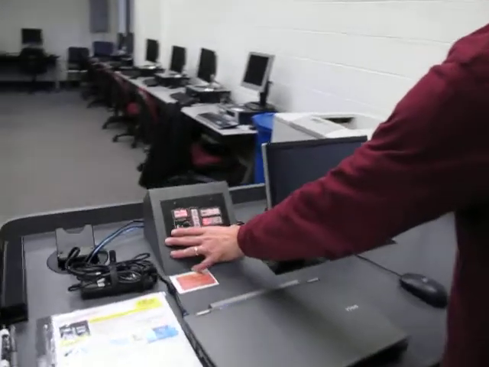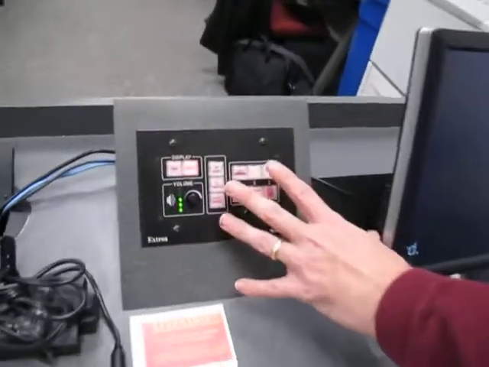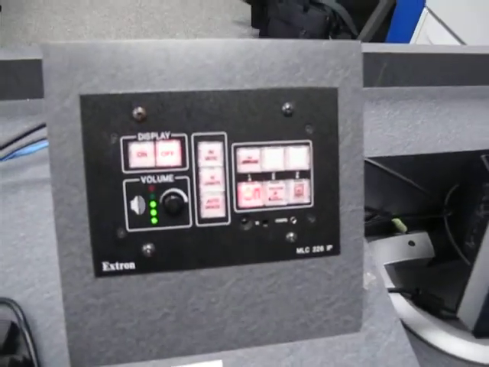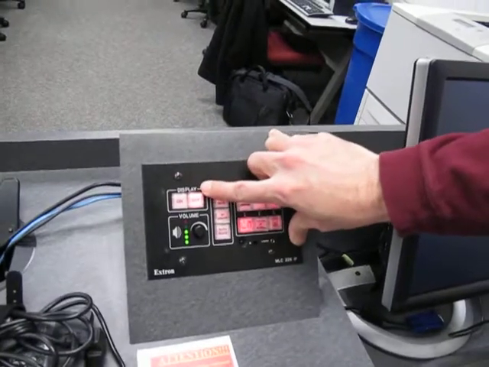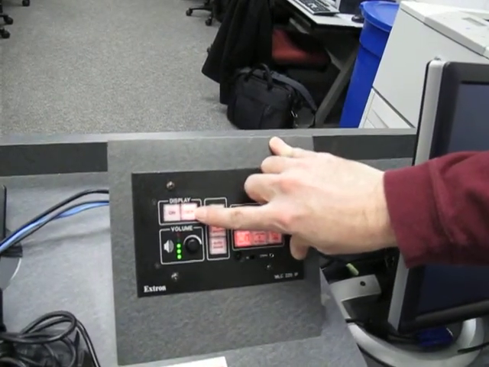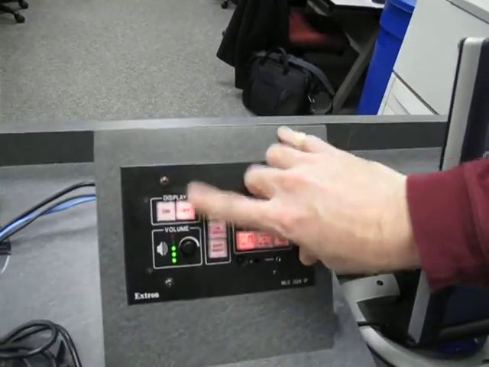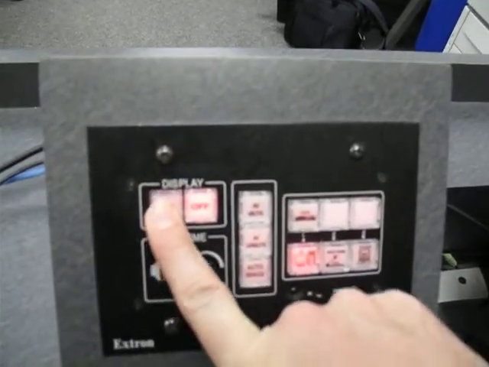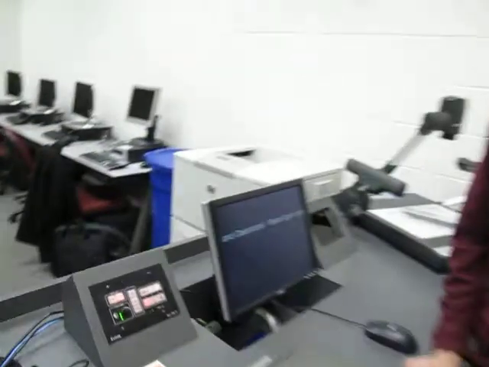On the left-hand side of the desk is the controller, which is going to control the projector and all the audio and video sources that we have. In the left-hand side is the display area. Right now, off is highlighted, which is why the projector is off. I'm going to press the on button one time. That's going to power the projector on. It's going to take about a minute for the projector to power up.